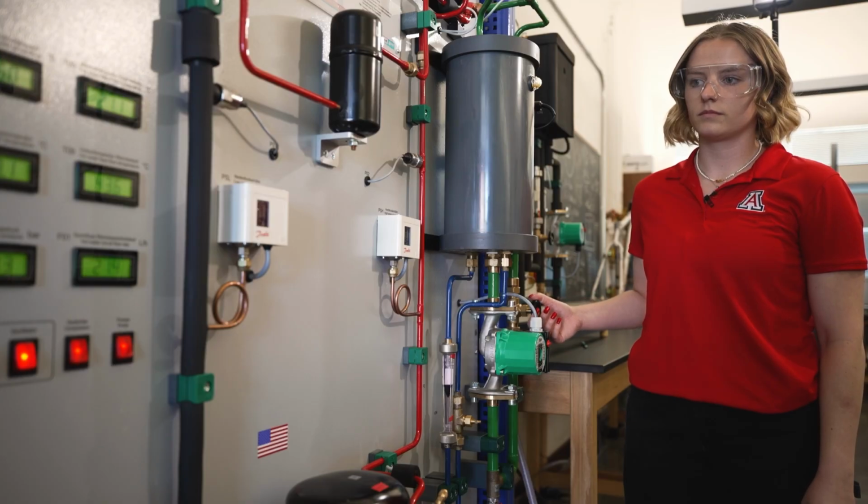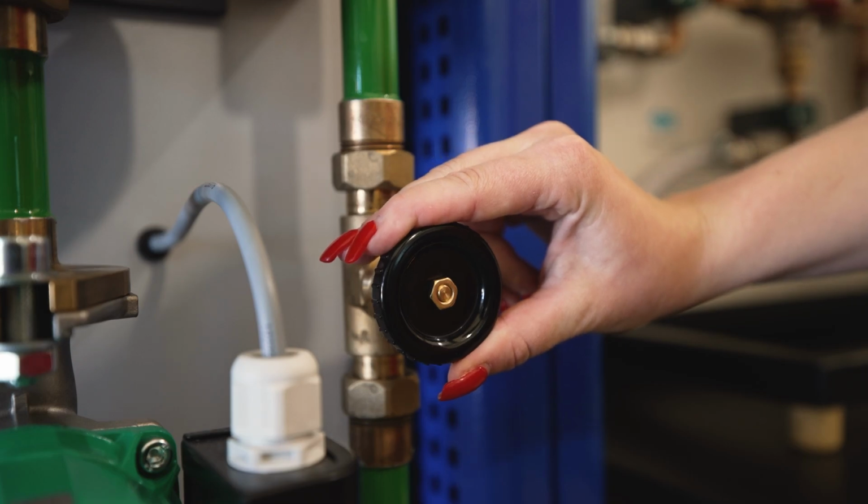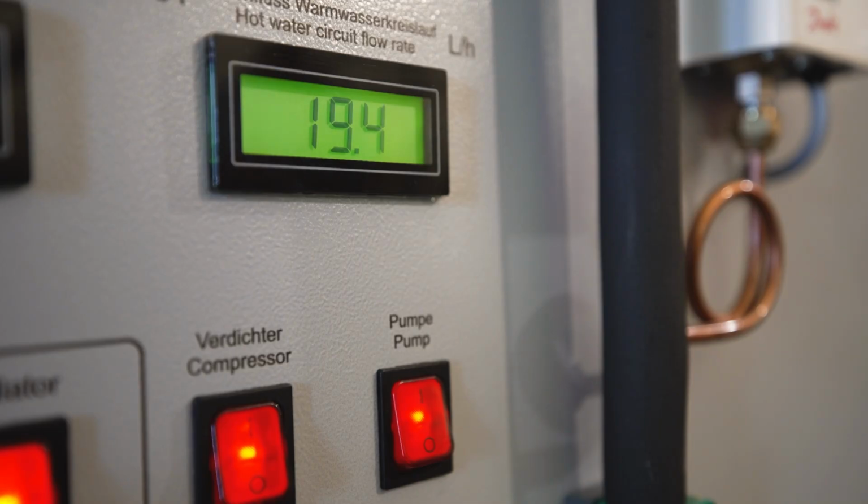Using the black control valve knob located on the right of the machine, adjust the hot water flow rate to the stated value, in this case 20 liters per hour. Adjust in small increments as this control valve is sensitive.